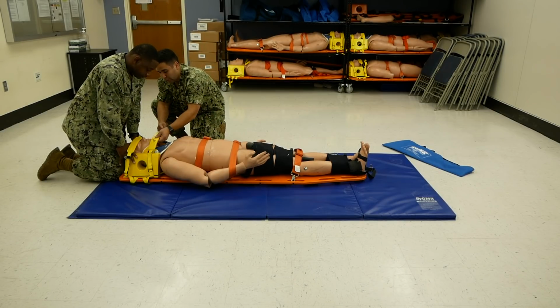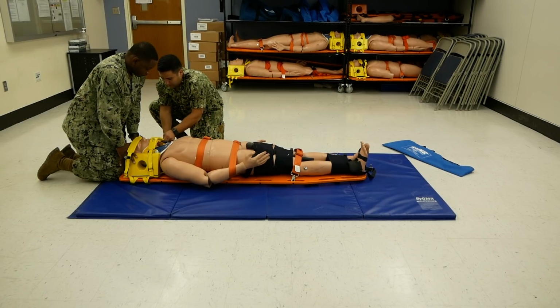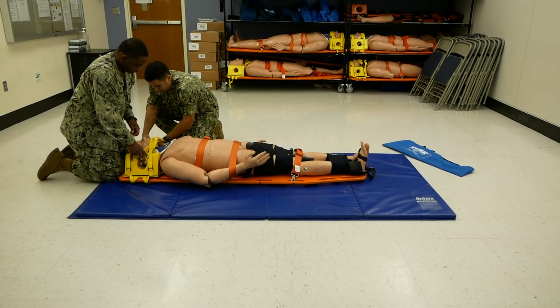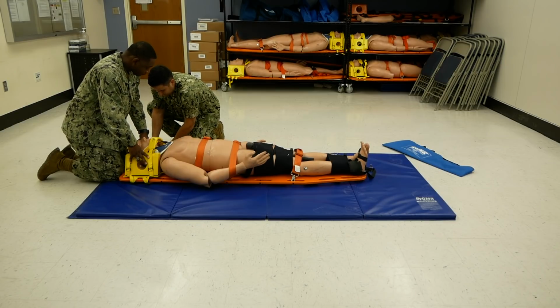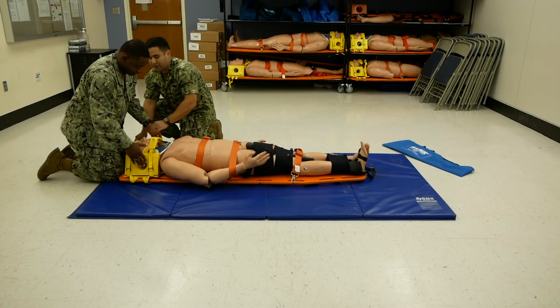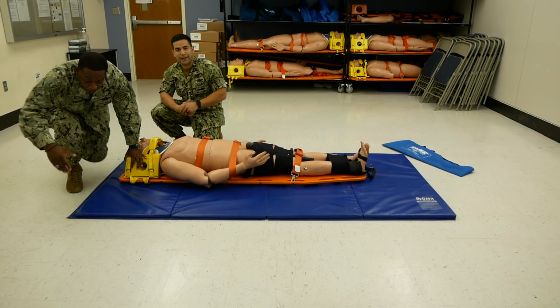And then one over the forehead. Yeah, that's good. Once the patient is strapped in and secure, your assistant can release manual C-spine stabilization.